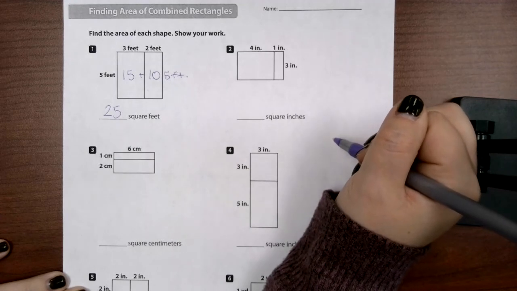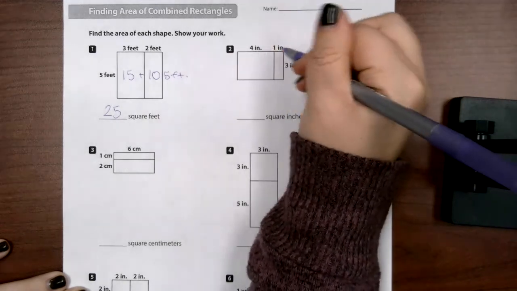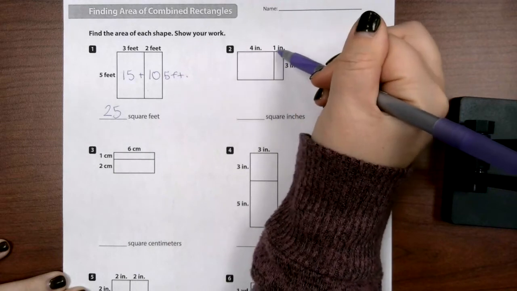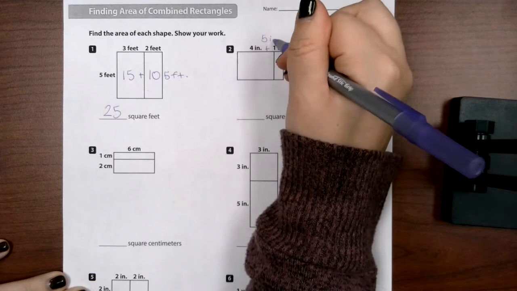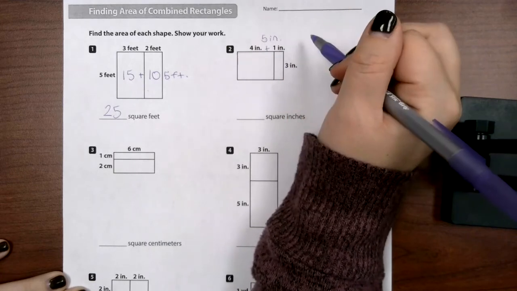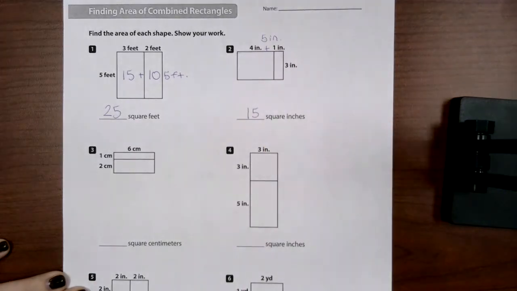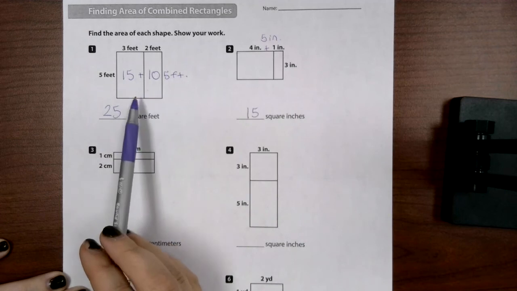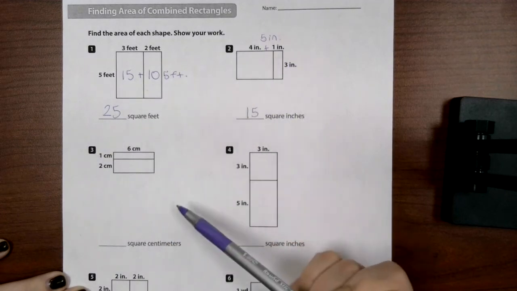Let me now show you a different strategy, which some of you might like better. For this strategy, I'm actually going to add my lengths first to find the total length. So this part is 4, this part is 1. If I put them together, that's going to be 5. So now I can multiply 5 times 3 to get my total, which is going to be 15 square inches. Easy as that. So some of you might like to find the areas separately first and then add them. Some of you might like to find the combined length or width first and then multiply.